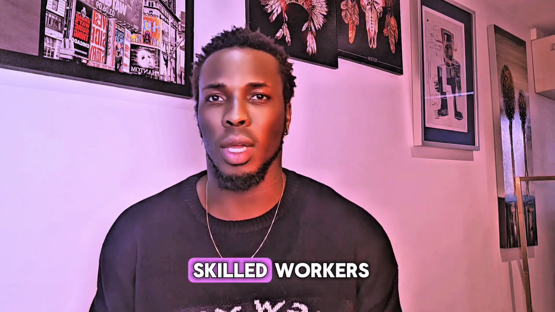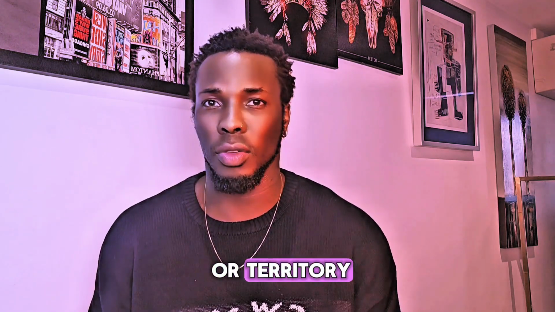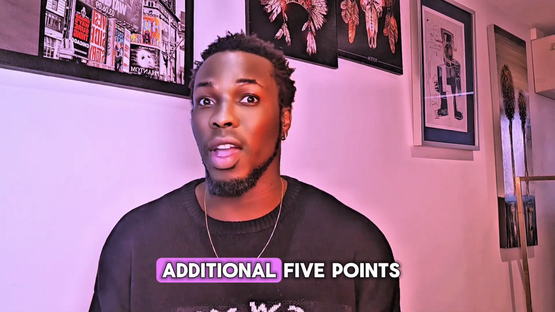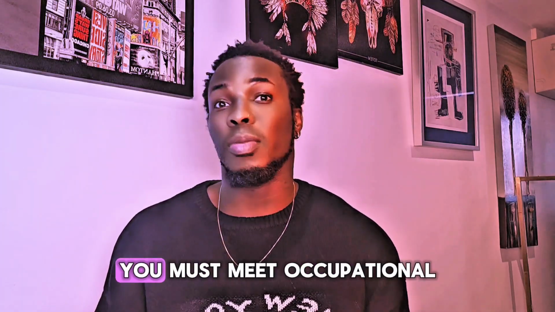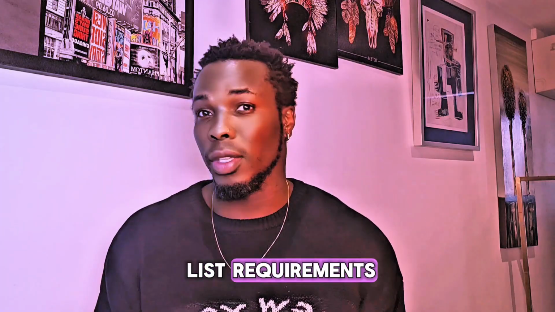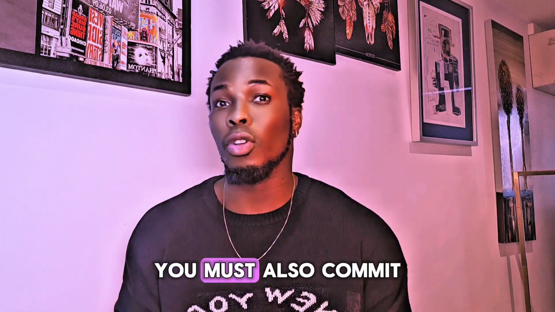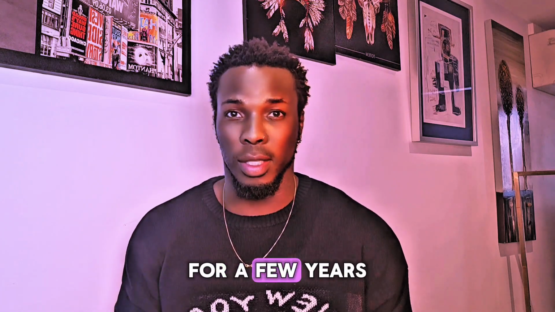This visa is for skilled workers nominated by a state or territory. The process is similar to subclass 189, but it provides an additional 5 points for nomination. You must meet occupational list requirements of the state. You must fulfill the residency obligations. You must also commit to live in that state for a few years.